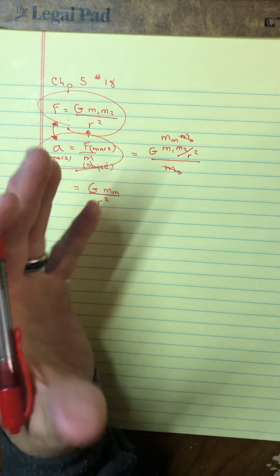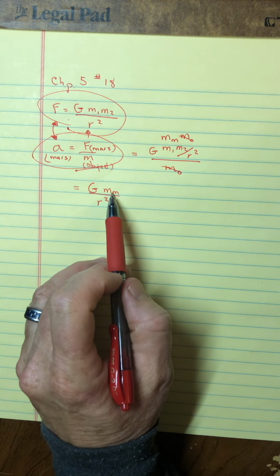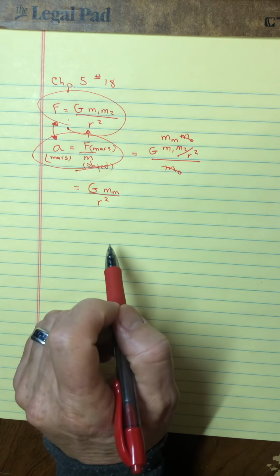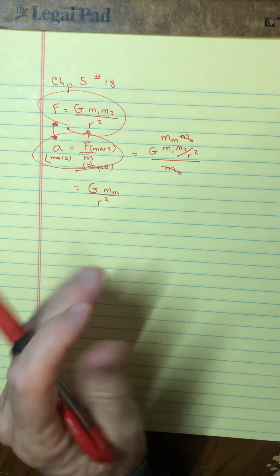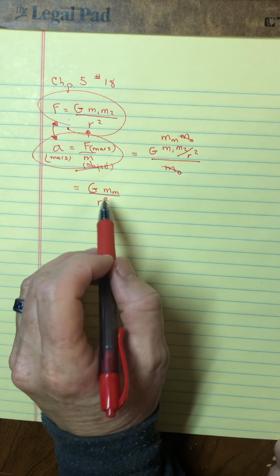So if this problem had asked for the acceleration on Jupiter, I guess I would put the mass of Jupiter and then the radius of Jupiter. All right. So that's kind of the big step, is to say, look, they're not asking for force, but acceleration. So that's why I only have one mass here.